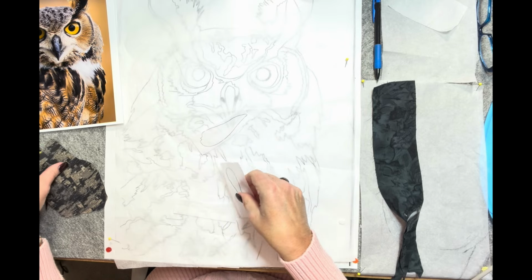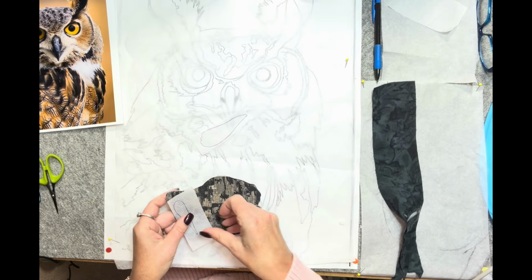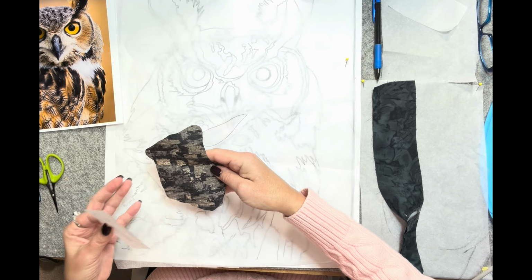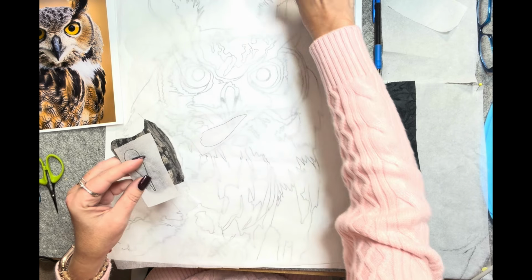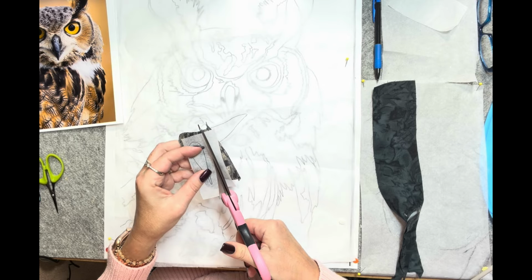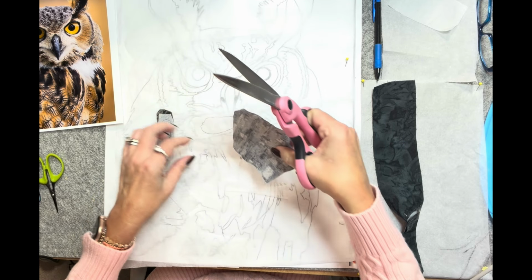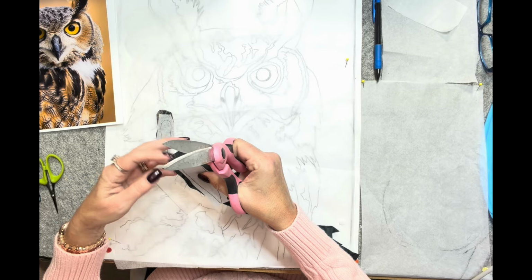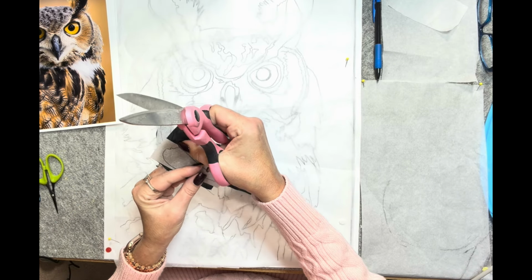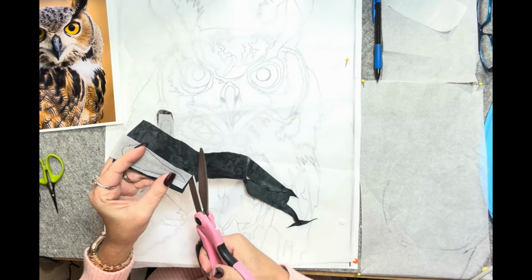Now this one I will cut out very loosely from this shape. I'm not gonna really fussy cut this. I'm gonna cut this out like this, and I'm gonna cut this like that.